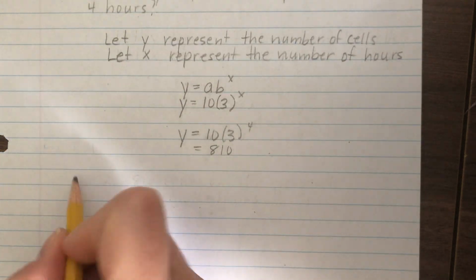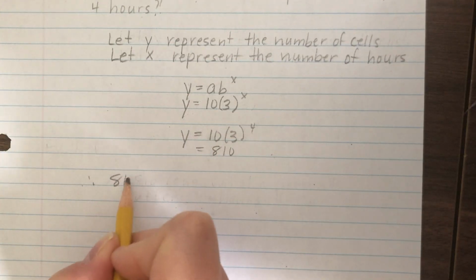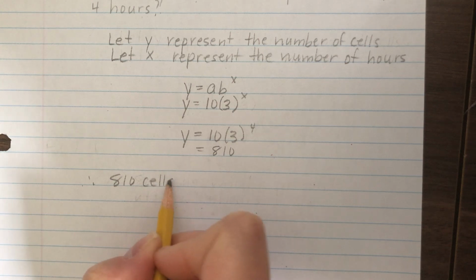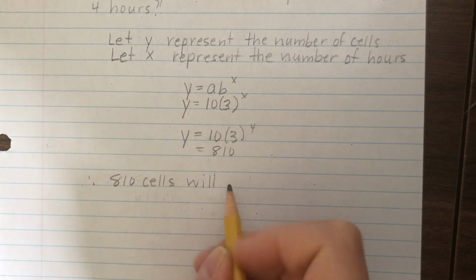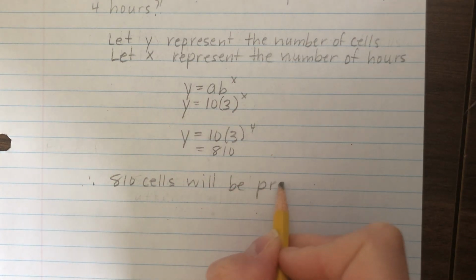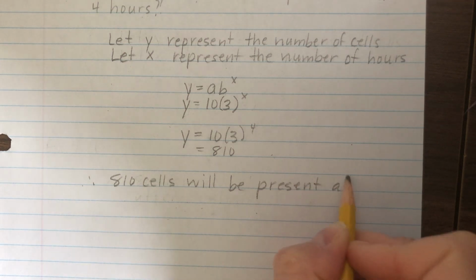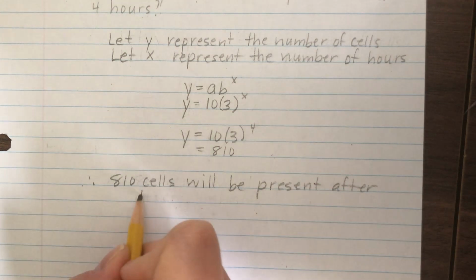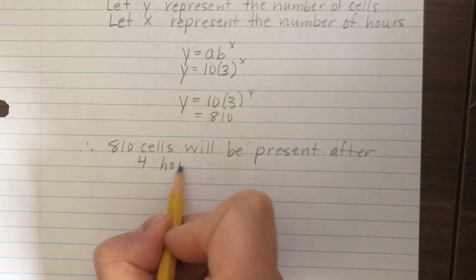And then our therefore statement would be, therefore, 810 cells will be present after 4 hours.